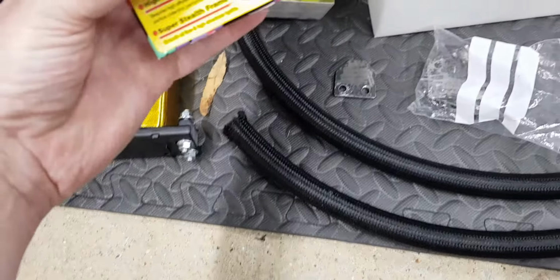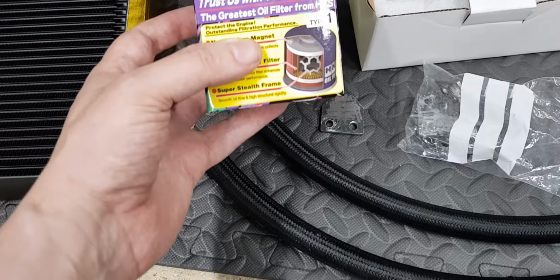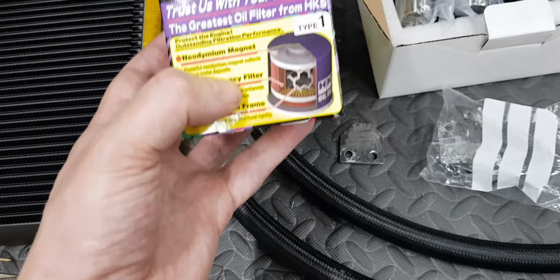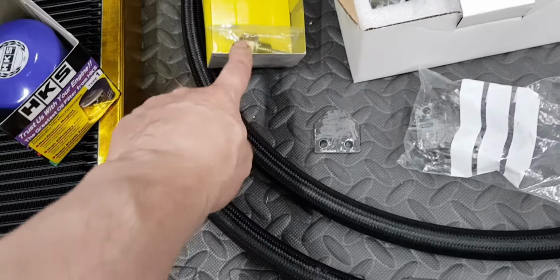So if you want to get this, I bought this from Dream Automotive. It was shipped the next day, so it was pretty fast, and the sump plug as well.